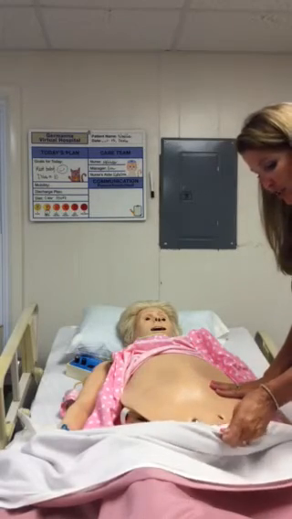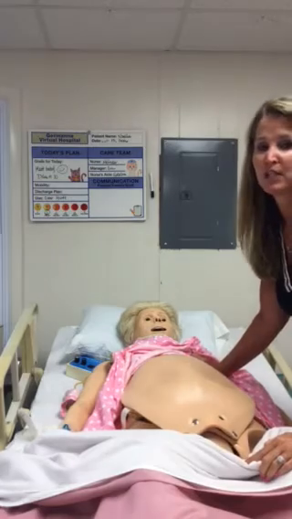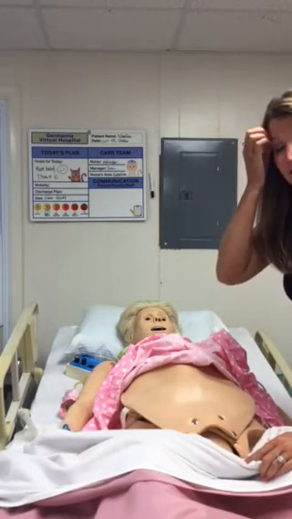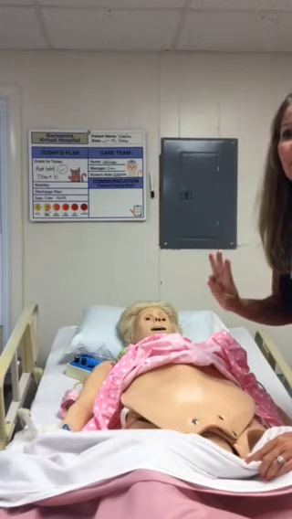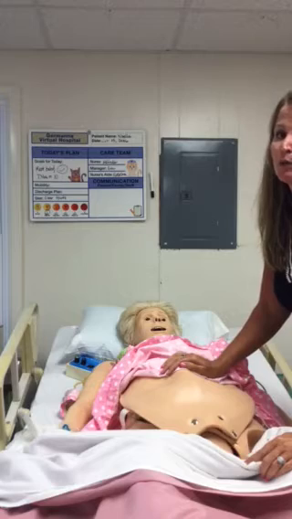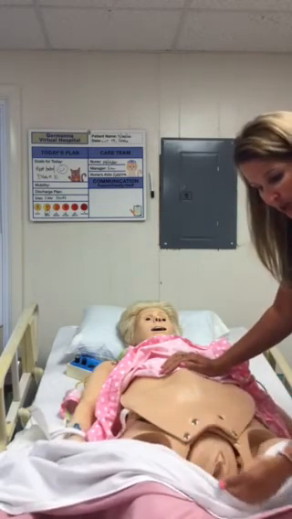You're also wanting to check for lochia. Lochia is a word that's specific to postpartum discharge. No other person has lochia except for a postpartum lady. And it comes in 3 phases: lochia rubra, serosa, and alba. You need to know those and remember them and know what each of those stages look like, because it is part of the postpartum assessment.